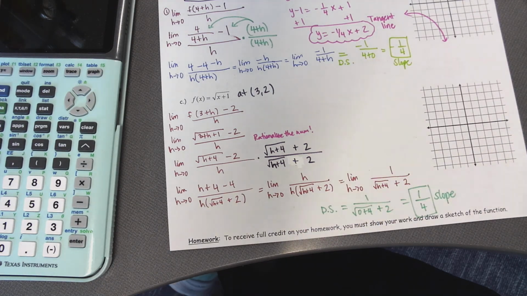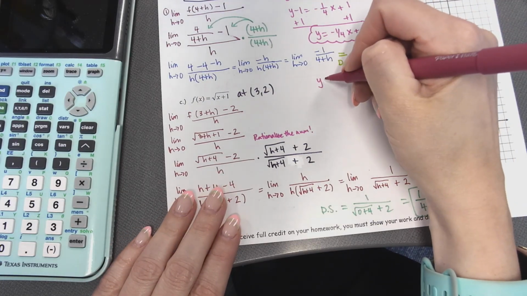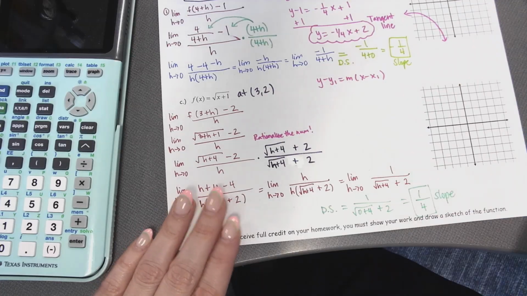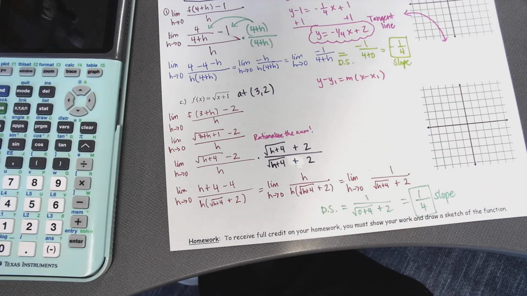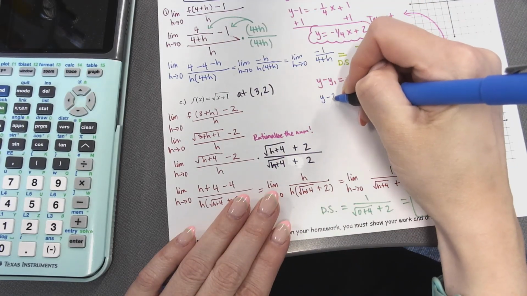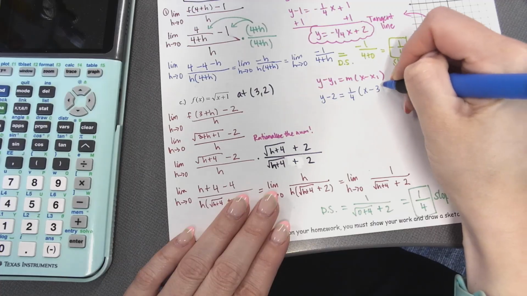All right, so then we're going to find our tangent line. So y minus y1 equals m times x minus x1. Okay, so I have 3, 2, so y minus 2 equals 1/4 times x minus 3.